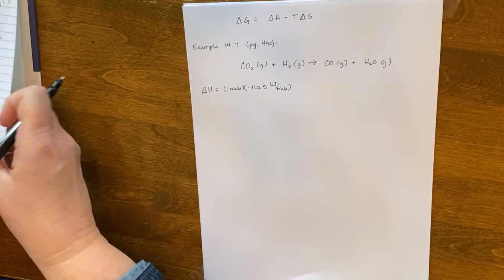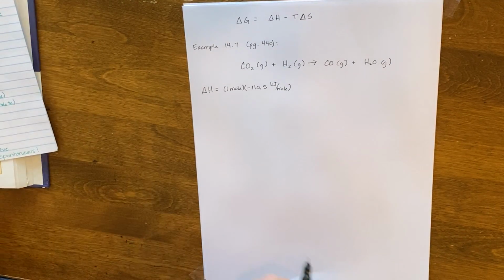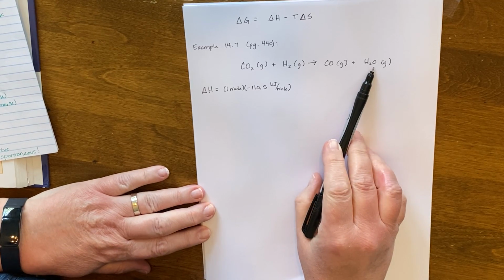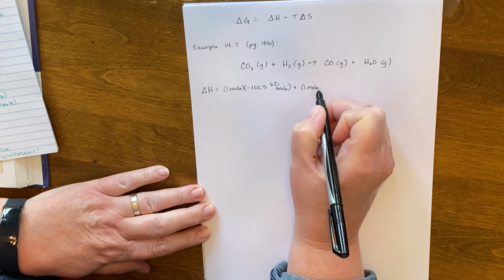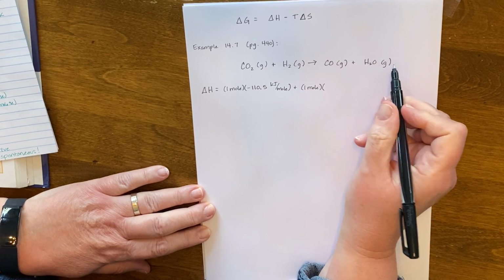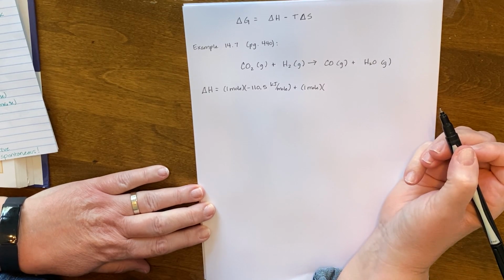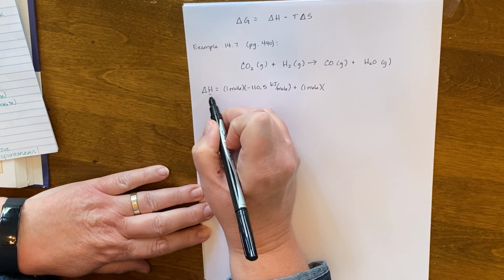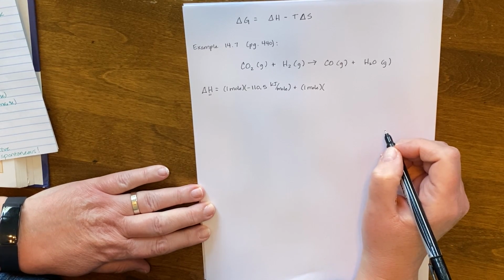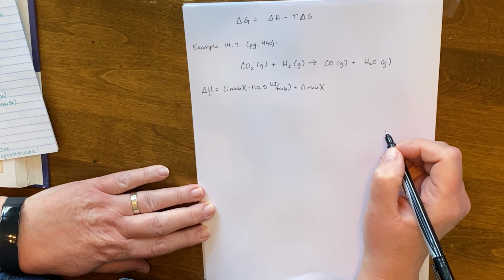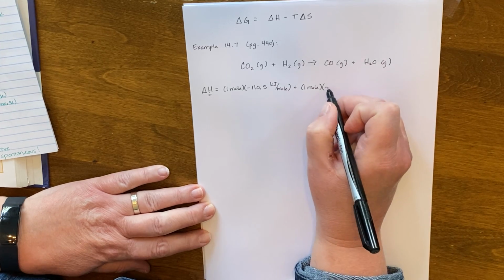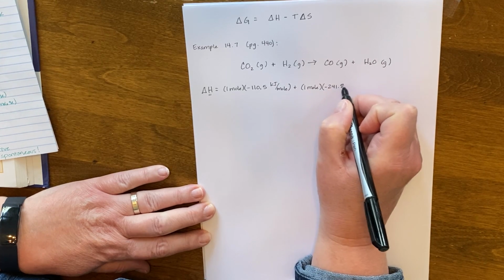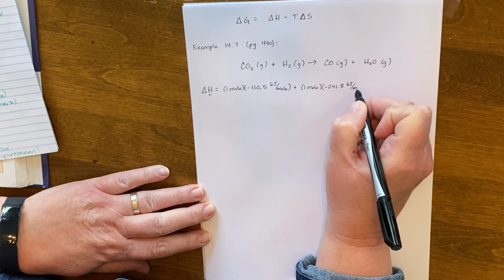Hopefully you're all with me so far. My other product is H2O gas, again 1 mole. I look up H2O gas in my table of standard enthalpies of formation because I'm looking at enthalpy right now. H2O gas, second from the bottom of the middle column, minus 241.8 kilojoules per mole.